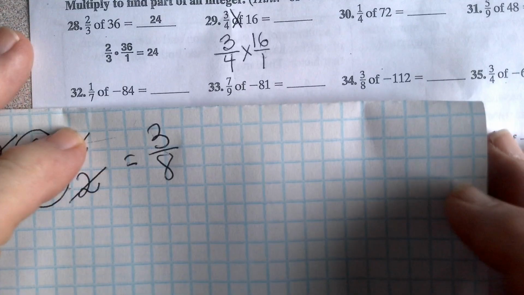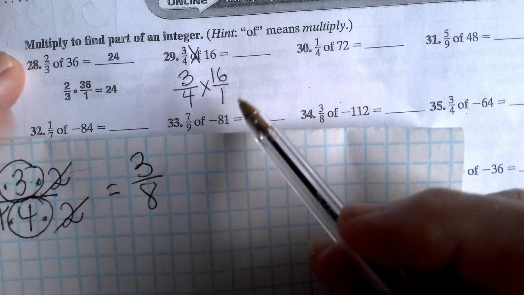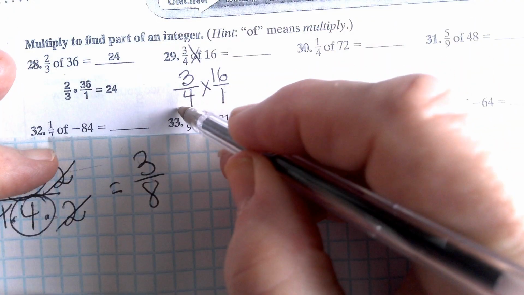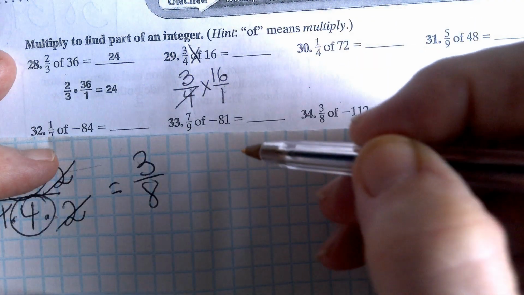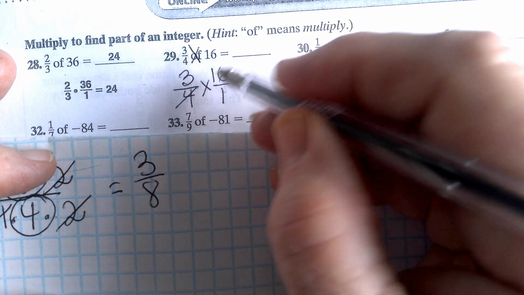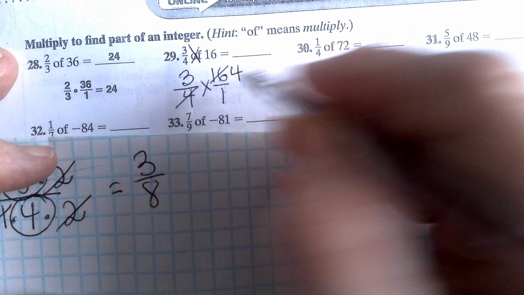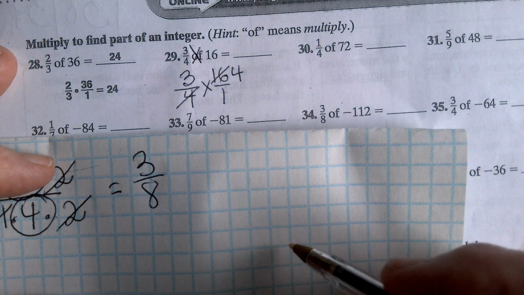All righty. So we're going to set up just like normal. So this 4, does it go into the 16? Yeah. So I'm going to go ahead and divide this through by 4. And this one I'm going to use the division method. 16 divided by 4 is what? 4. Is 4. Can anybody tell me what that answer is?